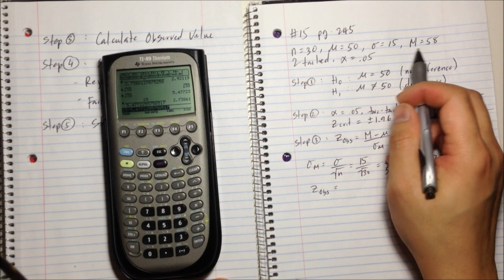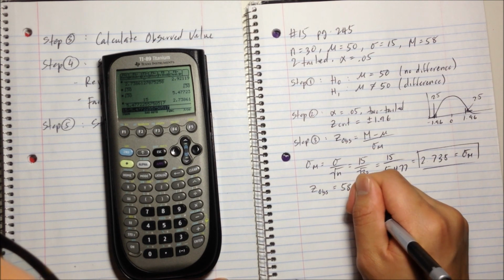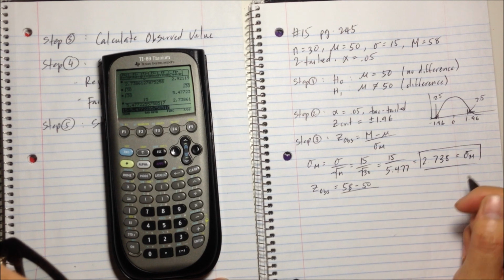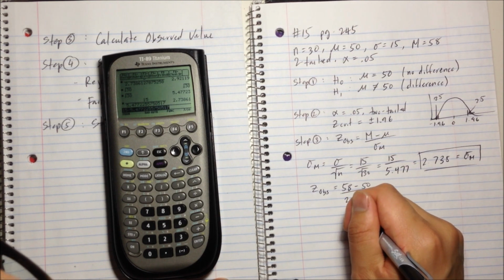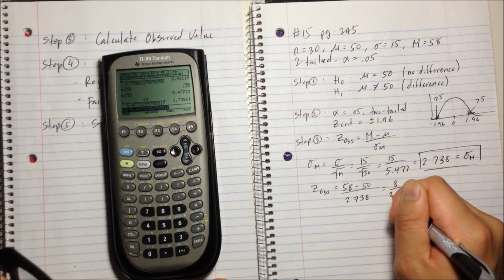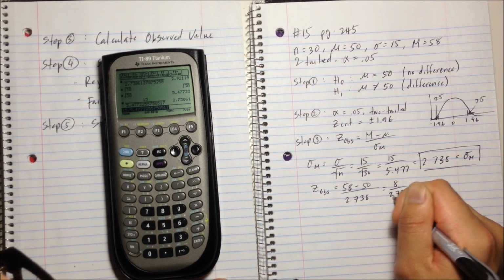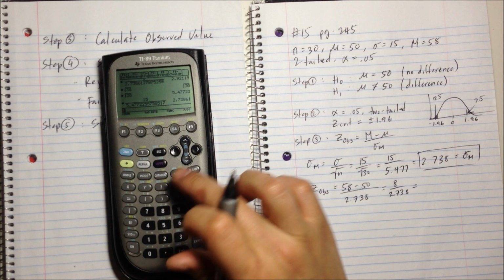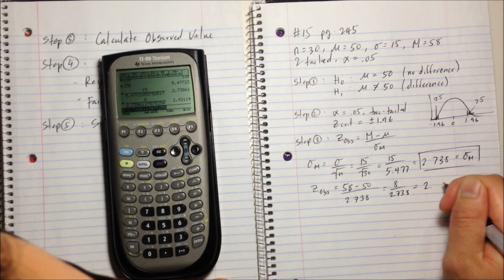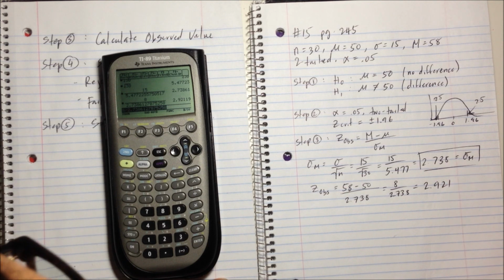So big M is 58 minus mu is 50, over that guy, 2.738. So 8 over 2.738 is 2.921.